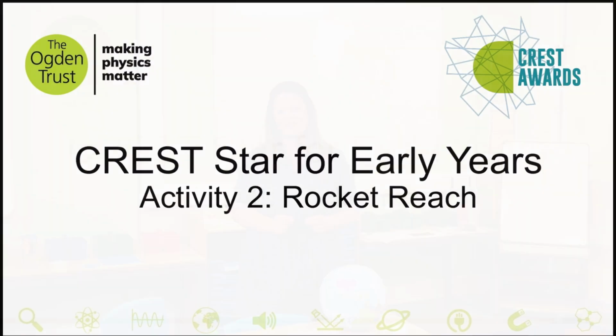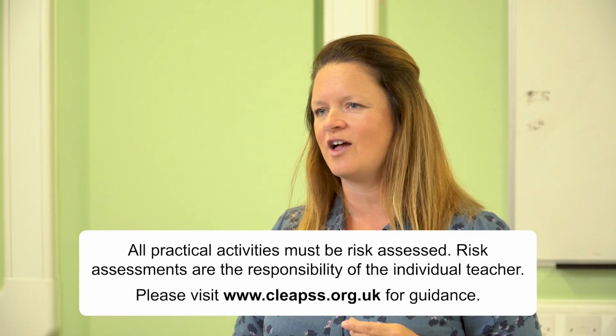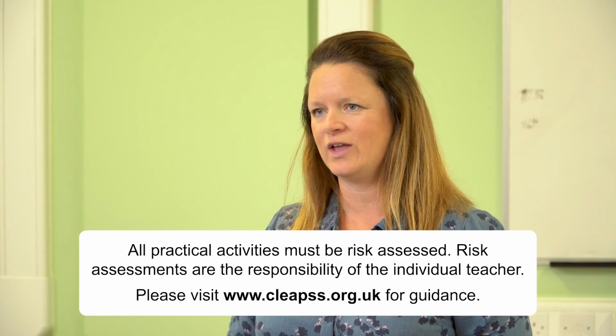Activity 2, Rocket Reach. So you've completed activity 1. The children have shown Uncle Astro where their school is located on planet Earth. Uncle Astro has now gone on holiday to the moon, and so Cosmic and Gem want to go and meet him. So can we get there?